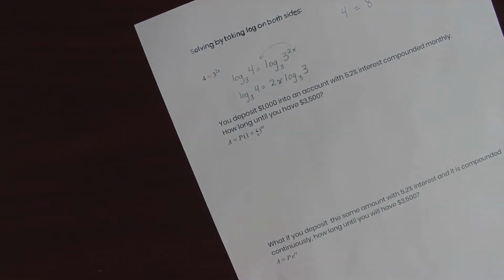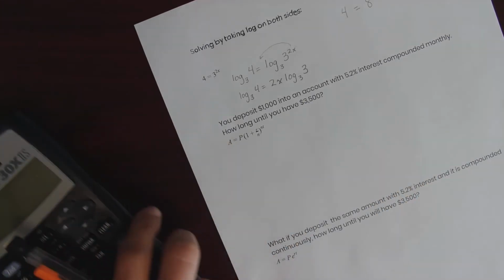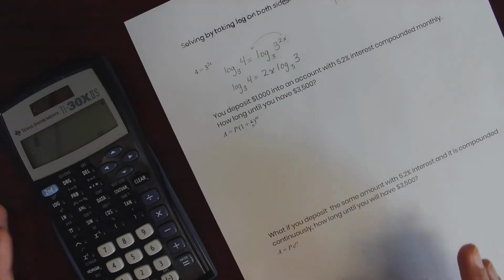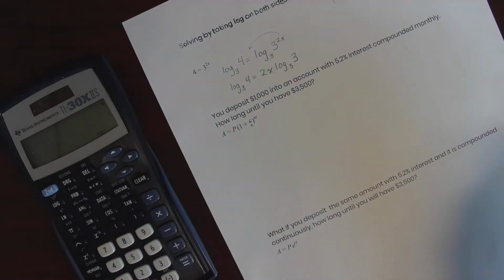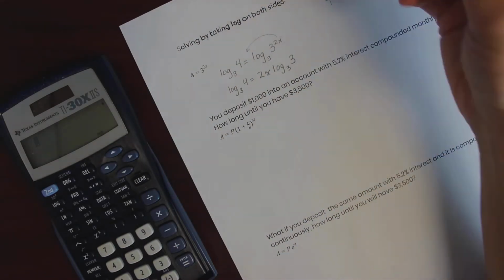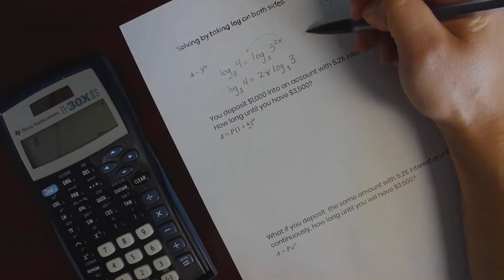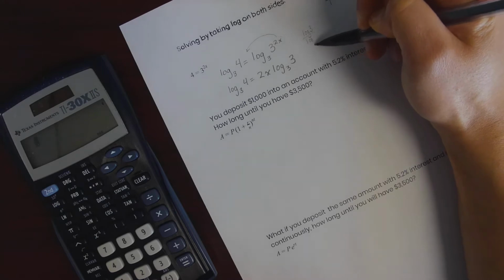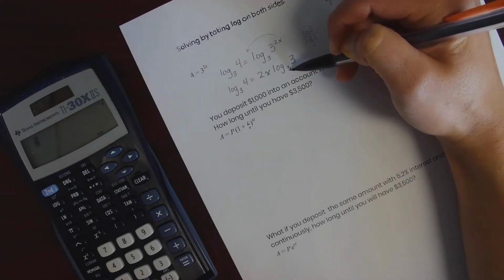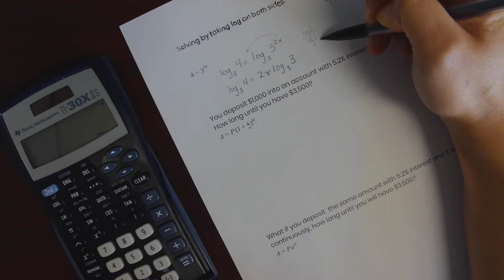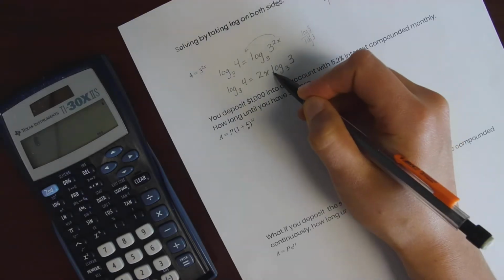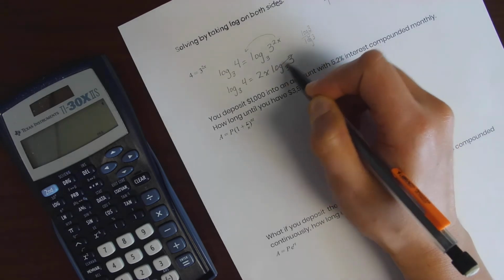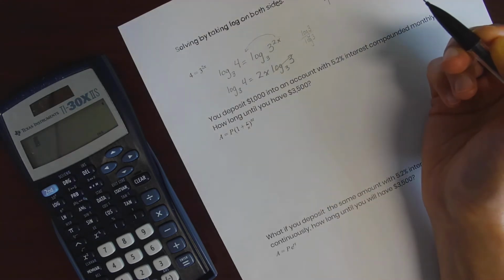And the reason why we use log base 3 of 3 is because if I were to put this in the calculator, using our change of base rule, that would just be log of 3 divided by log of 3. So log 3 divided by log 3, that's equal to 1, and that cancels out. So I'm just left with 1 times 2x, which is just 2x.